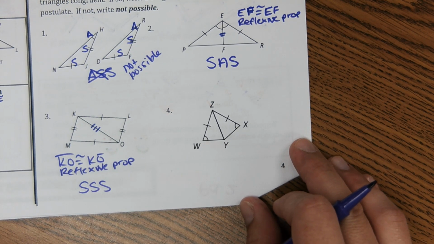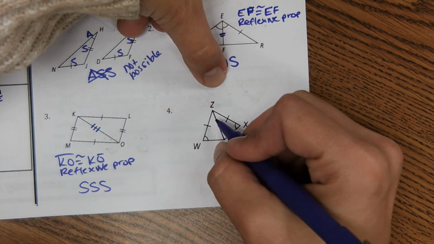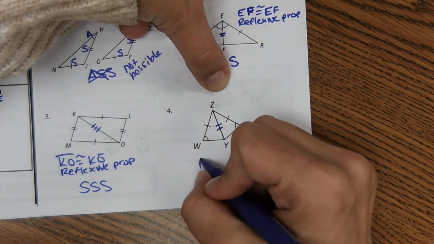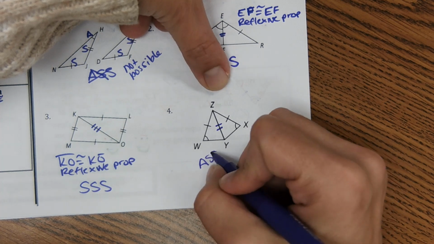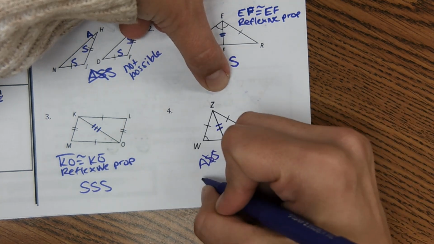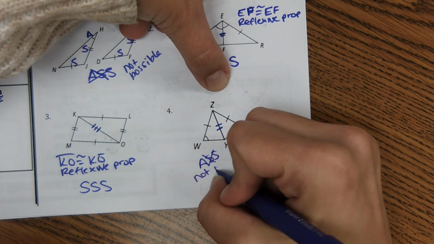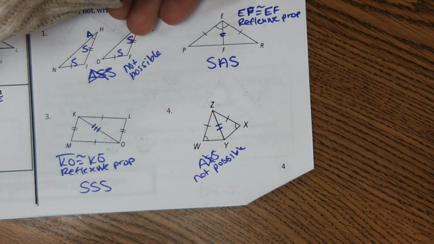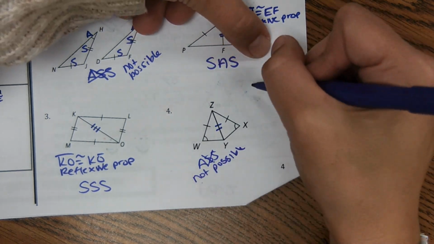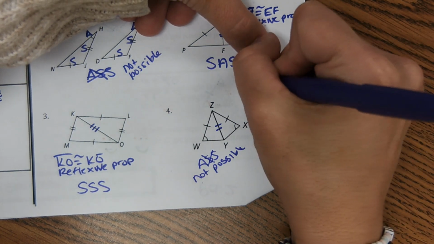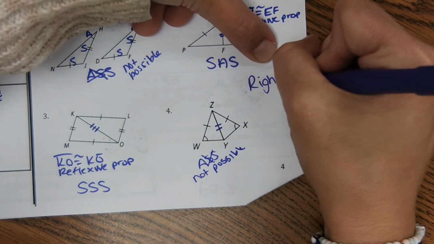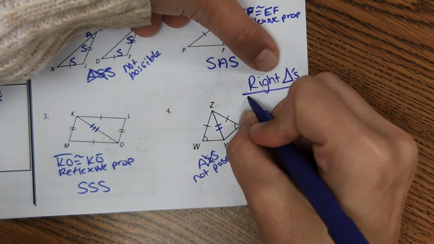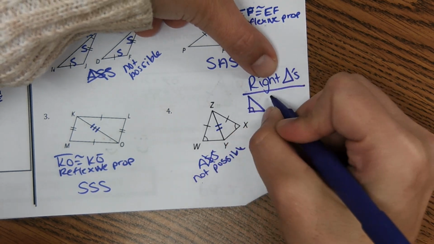Then number 4, we have angle, side, and then the shared side would be in common. Cool, but that would give us angle, side, which isn't a congruence postulate, so not possible. There is one situation where ASS does work, and that's with right triangles. So just make a note, right triangles. So let's say we have right triangles right here.